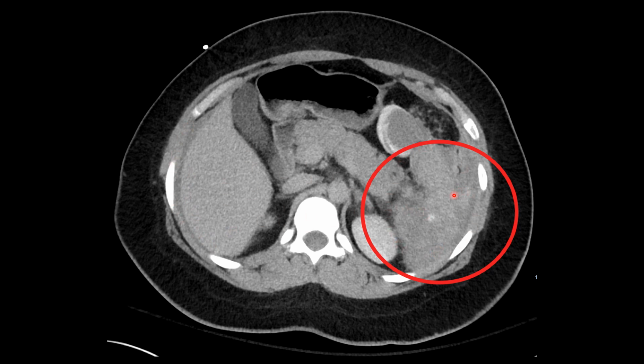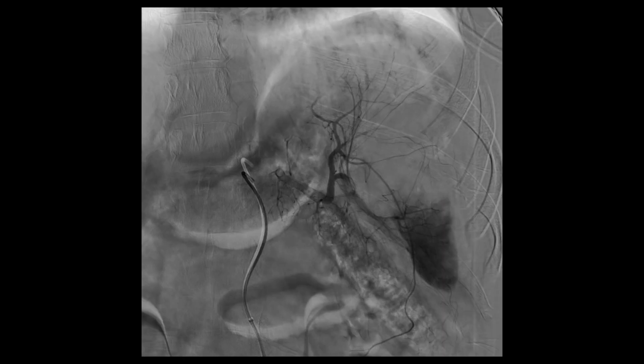So our spleen is not really enhancing correctly. It should kind of look like the liver, and it's not. So there's some fluid, probably hemorrhage here, and then we have this lone bright spot, which is concerning for possibly active hemorrhage. So we took him to angiography, and we did a proximal, or this would be a splenic artery angiogram, and it is markedly abnormal.